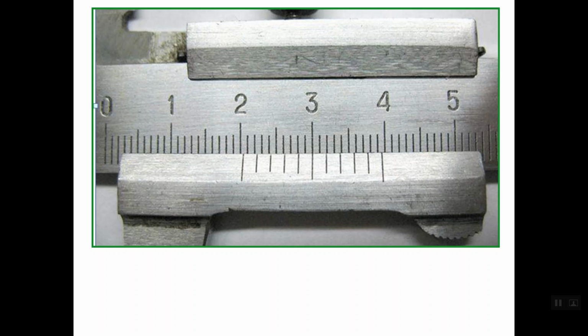So regarding the length of this Vernier scale, imagine that we move the Vernier scale to the left so that the first line on the Vernier scale lines up with this line. So in this case, the last line on the Vernier scale, which is this line, will line up with this line. So the length of the Vernier scale is simply the distance between this line and this line.